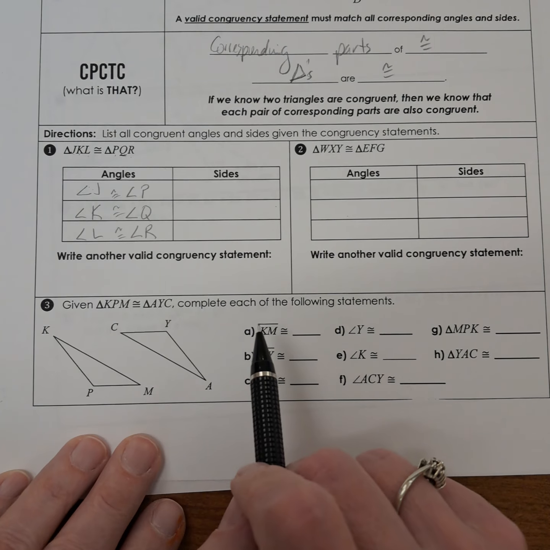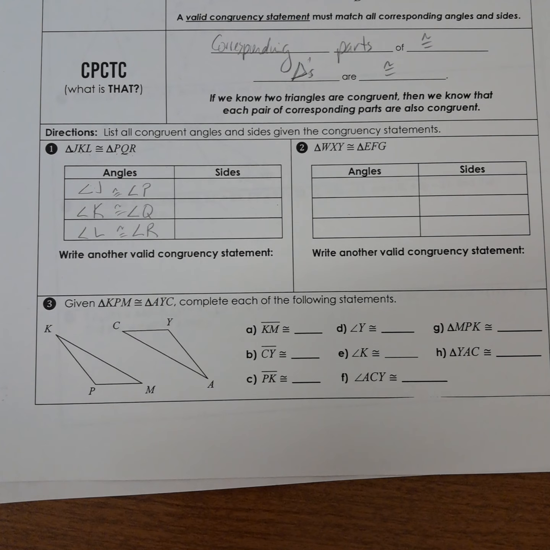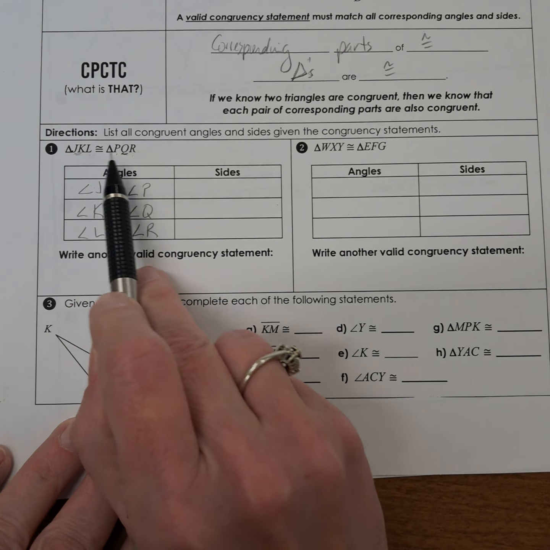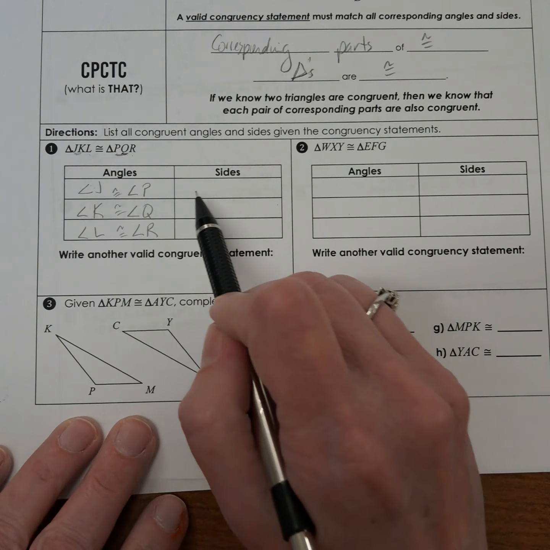All right, with the sides, now that you have sides, you have to have 2 letters to make a side. So again, I match up what is in order letter-wise. So J, K are my first 2 letters. It'll match up to PQ, my first 2 letters.